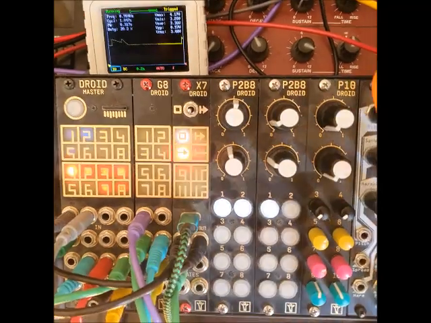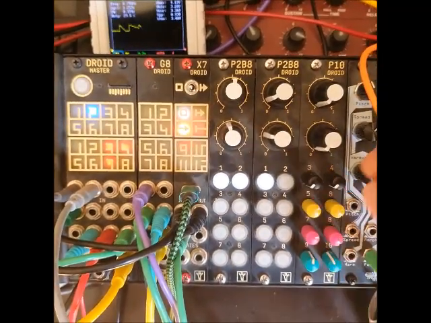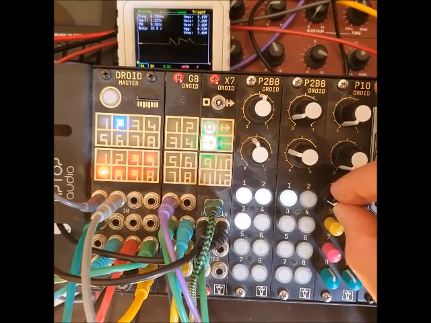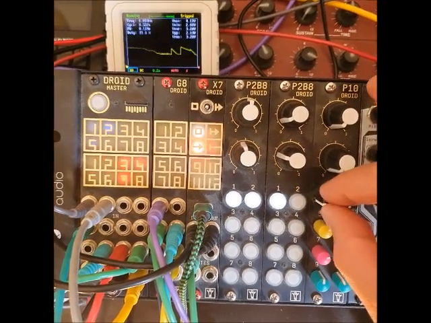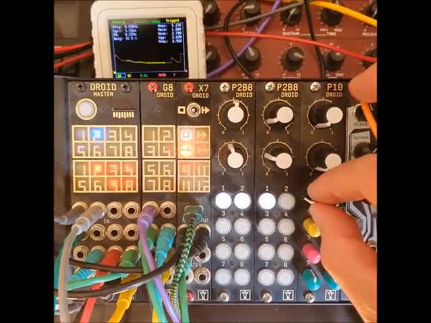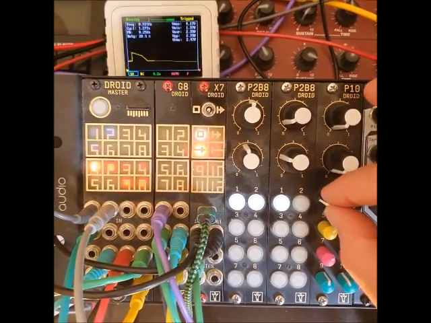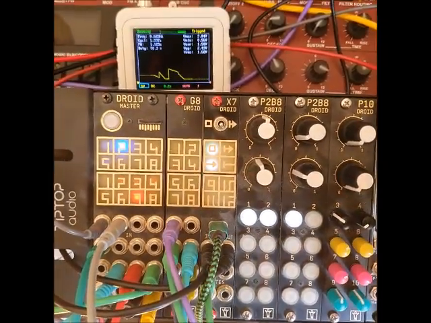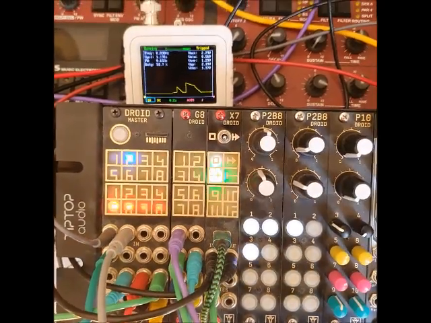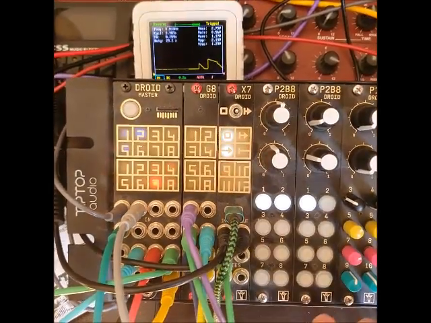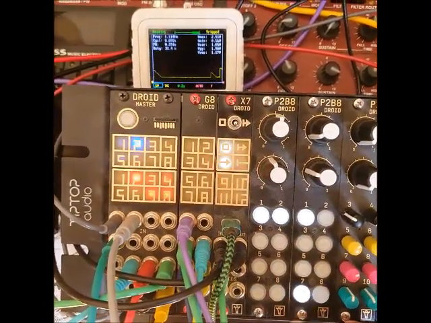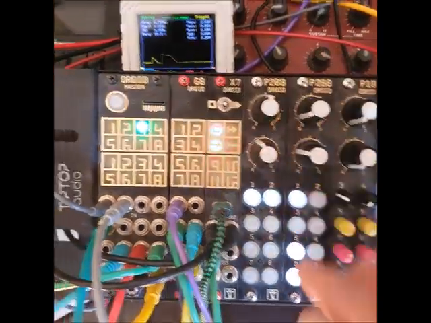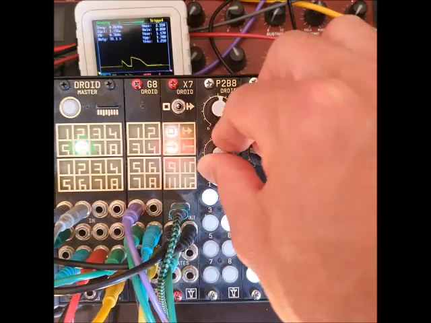So now we only hear a single note, and then I have here 2 pots that open the range that the CV notes can deviate from the base note by plus minus 3 volt. And we can also quantize this and select a root note and a scale.